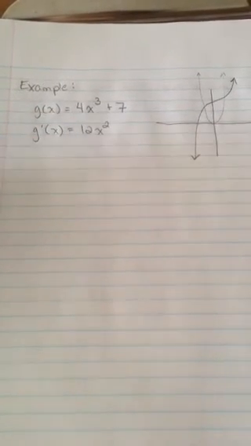And then we are increasing and getting steeper. So the derivative function is increasing. So you can see here that a cube function, if you take the derivative of it, you're going to get a quadratic function.